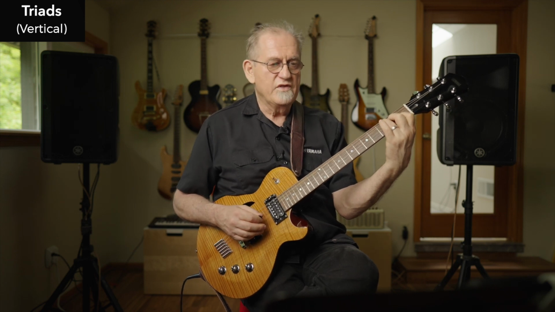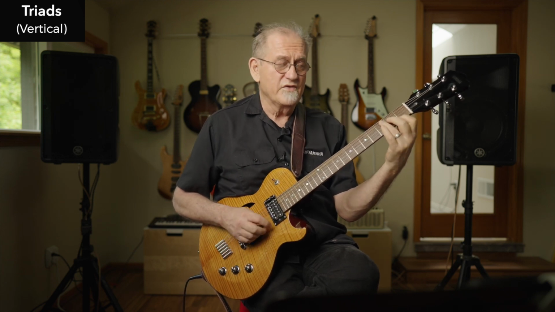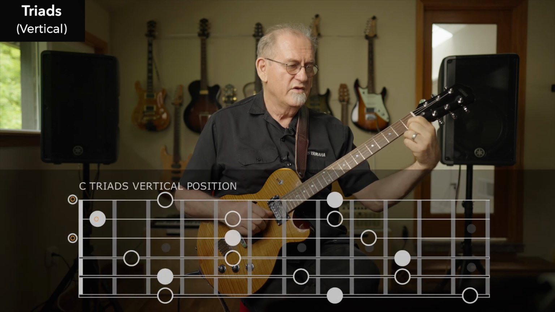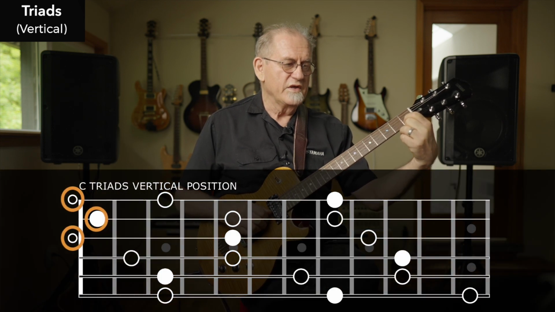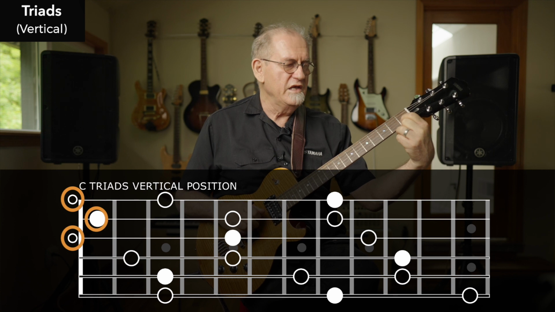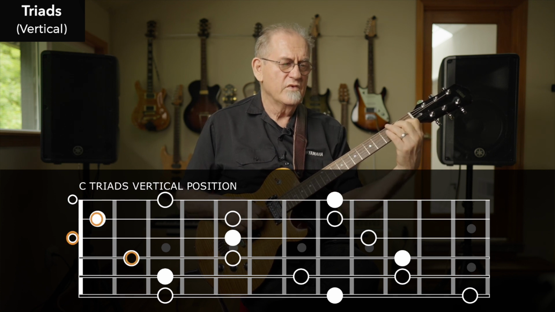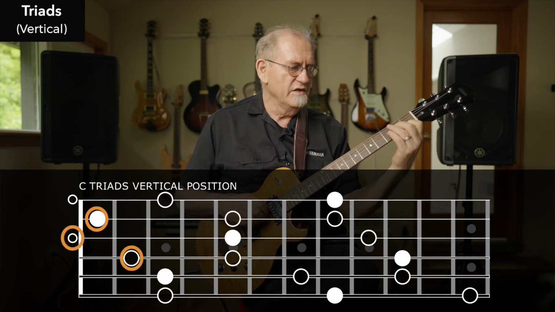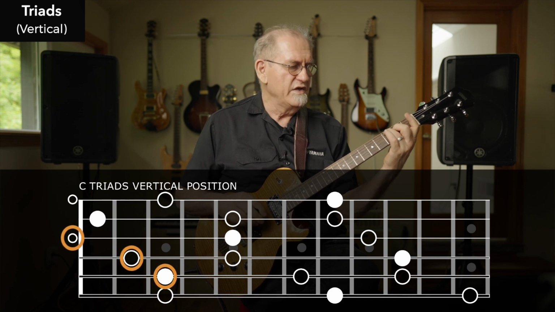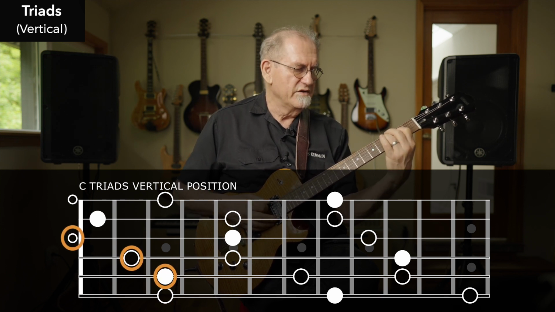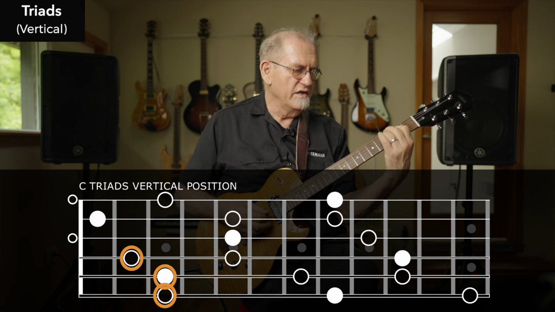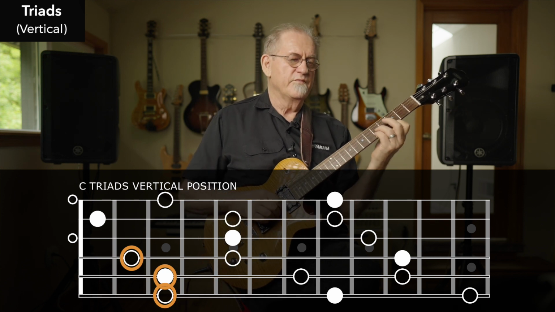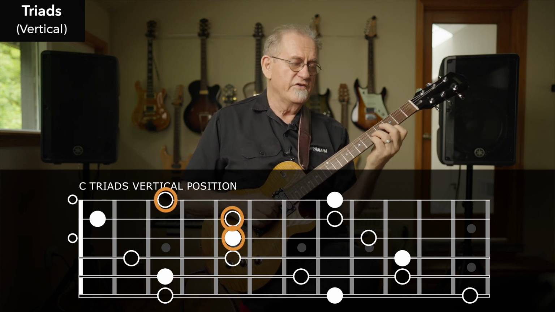So with this C chord, it actually gives us all the triads. That's the first set of three strings. That's G, C, E. Next set, that's E, G, C. Next set, C, E, G. Last set, G, C, E. We go up to here, starting off that bar chord. This is second position.